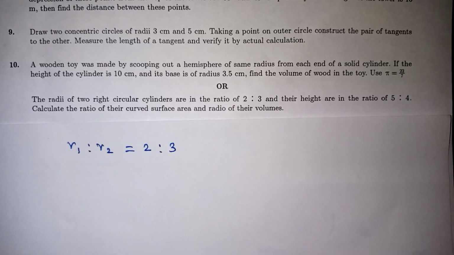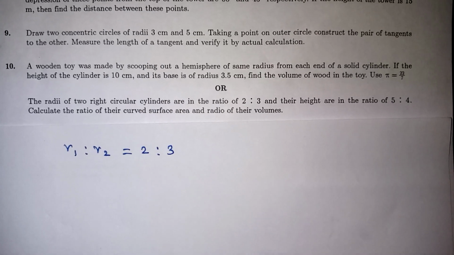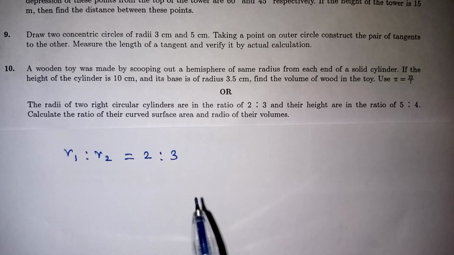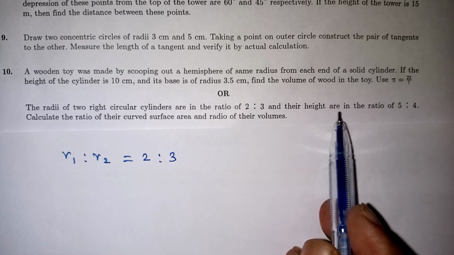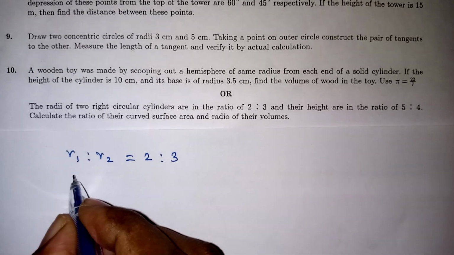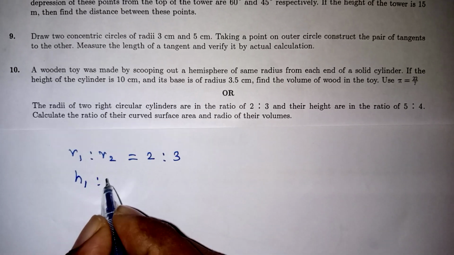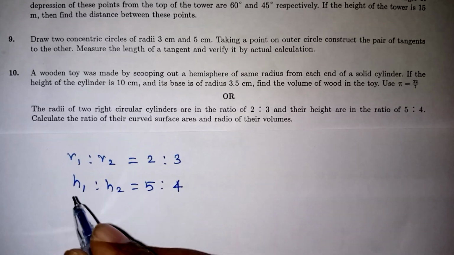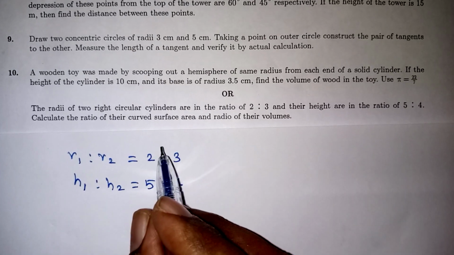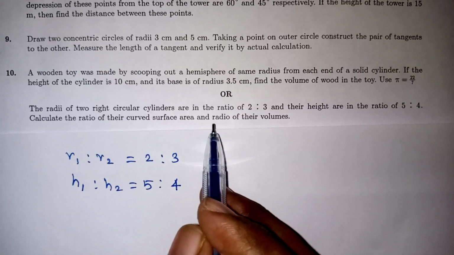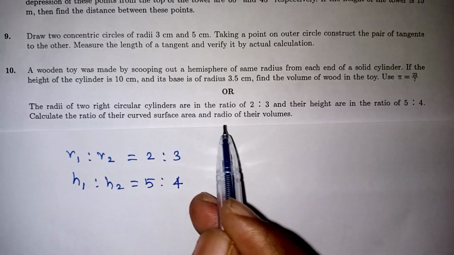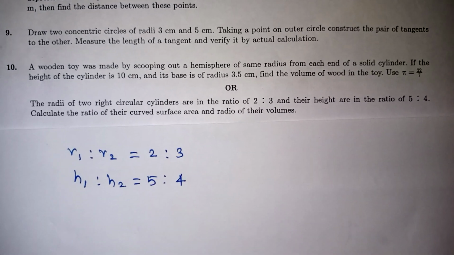Whenever a ratio is given, you have to think over it. That is not exactly equal to 2 and 3. It's a multiple of 2 and a multiple of 3. We have to think over it. And heights are in the ratio 5:4, so we can write it H1 and H2 are in the ratio 5:4. Now calculate the ratio of their curved surface area and ratio of their volume. Both we should calculate.